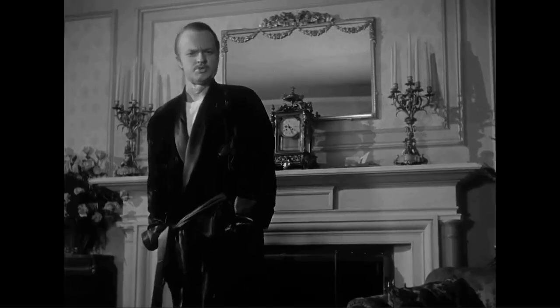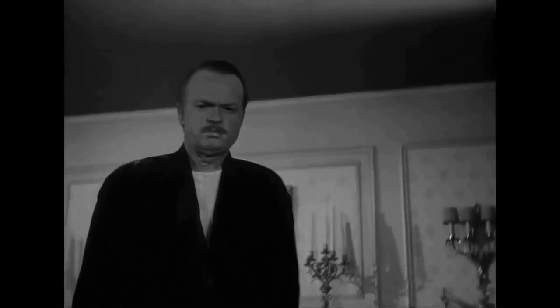Welles understood how lighting can be expressive of characters' feelings and can be used to intensify drama.